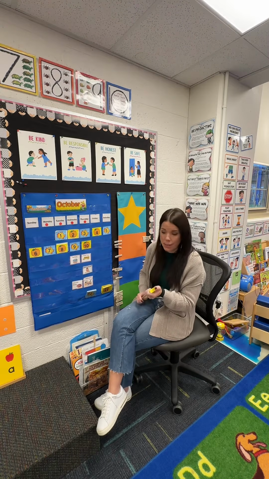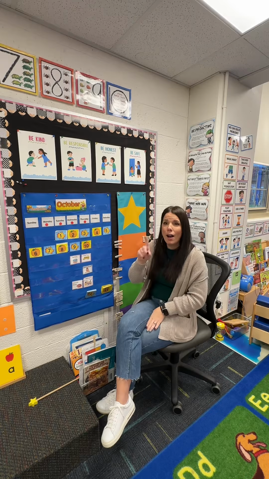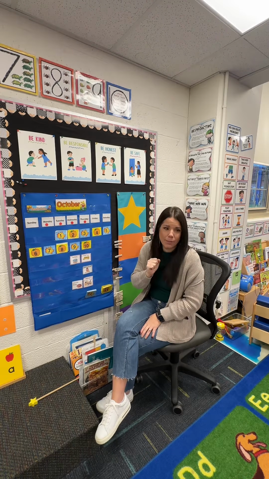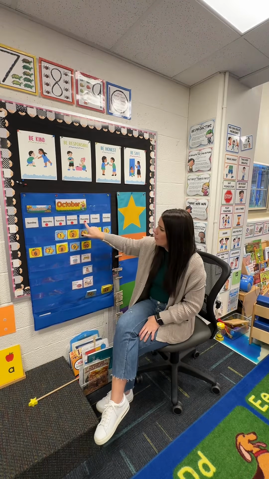Yes. Let's see how many syllables are in the month of October. Are you ready? October, October, October. Three syllables in October. And then I might pick out a few friends in my class and do the syllables in their name.